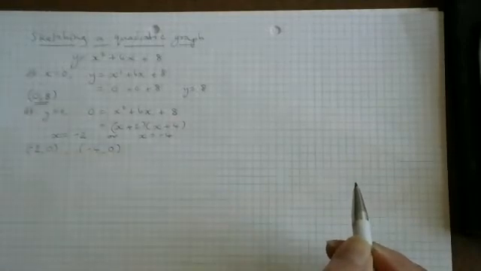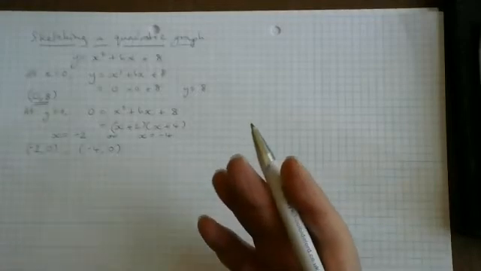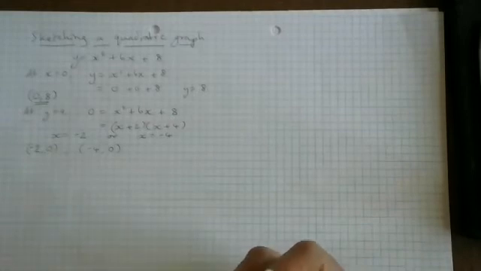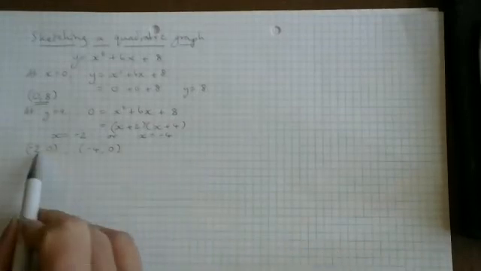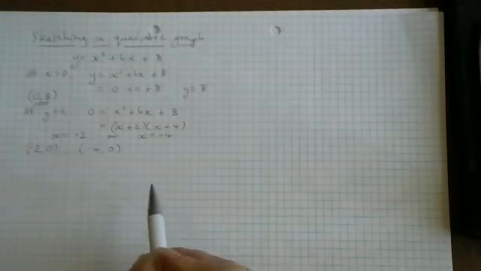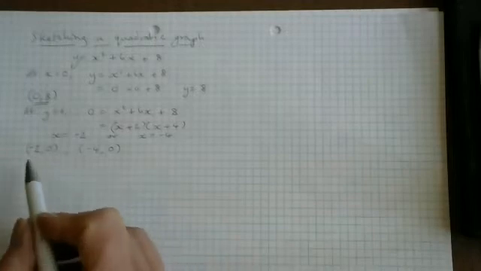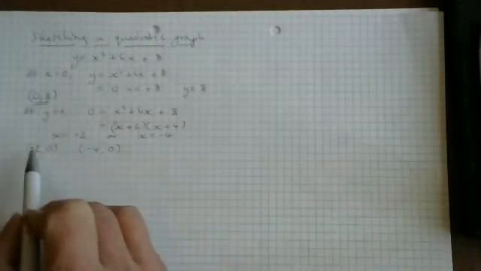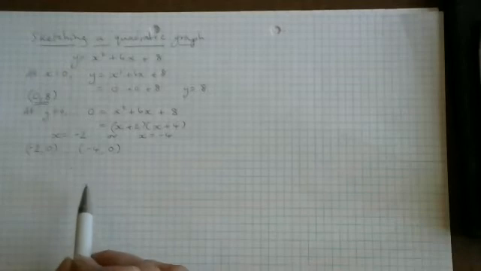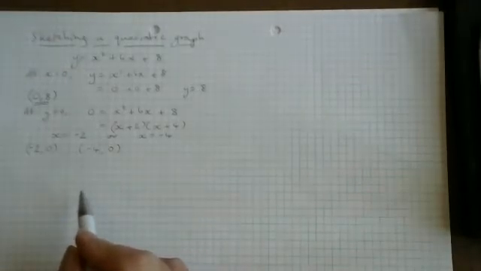I can find one more point now. I want to find the low point on this graph. It's a quadratic graph. That means I know it's symmetrical. If I've got the point (negative 2, 0) and the point (negative 4, 0), the low point of the graph is the middle of those 2 points. And I can see straight away that's negative 3. If I can't see it straight away, then I add the 2 up, negative 2 plus negative 4, which is negative 6, and divide it by 2, which is negative 3.